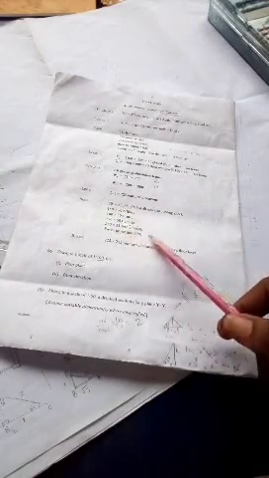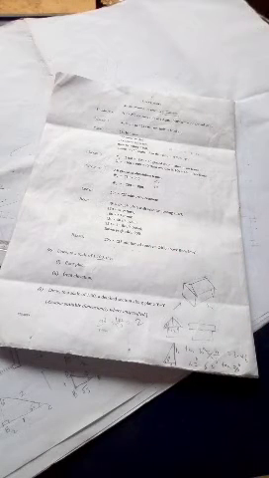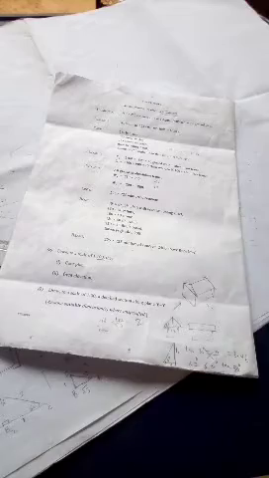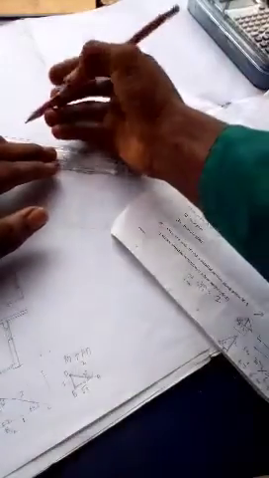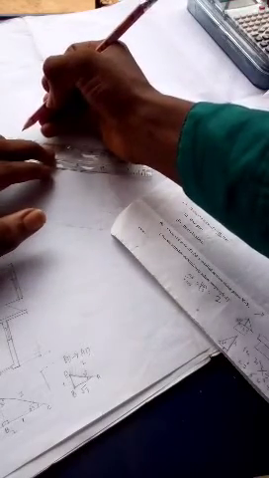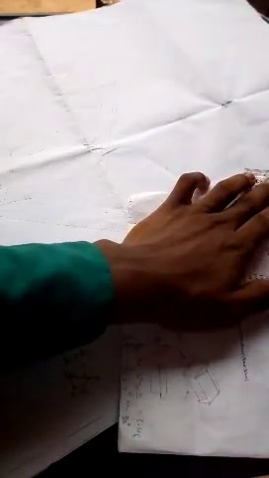Now the eaves projection is 900, right? So that's 900 divided by 50. 900 divided by 50 gives us 18. So our eaves will be 18. So we extend from the very top of our wall. That's 18 millimeter or 1.8 centimeter. So I'll go to the other end again and I'll cut the 1.8 centimeter.